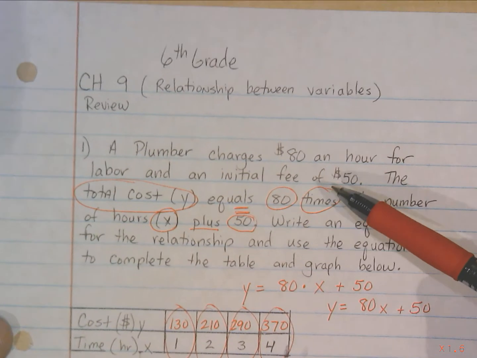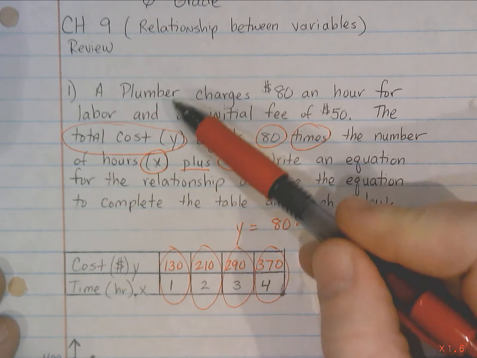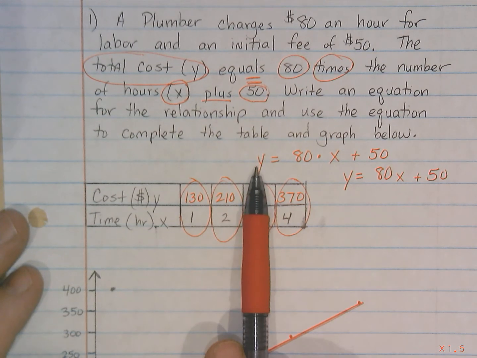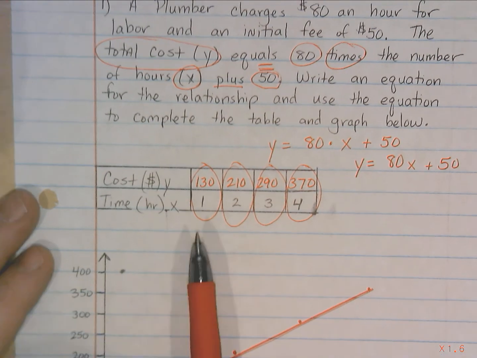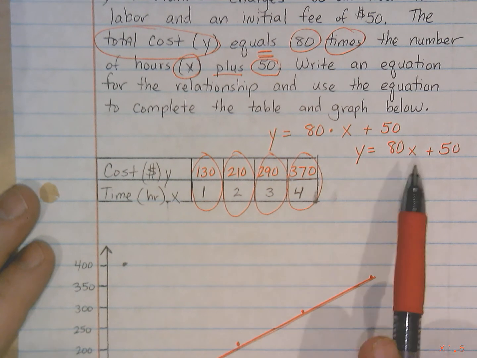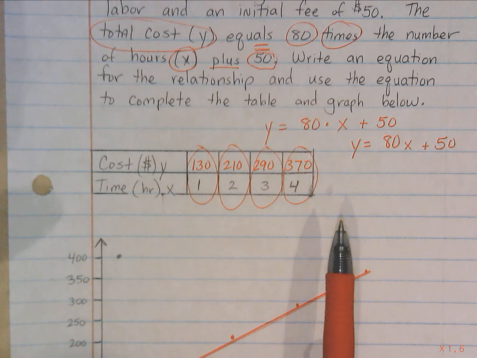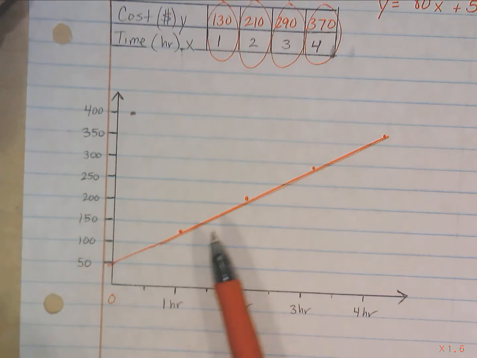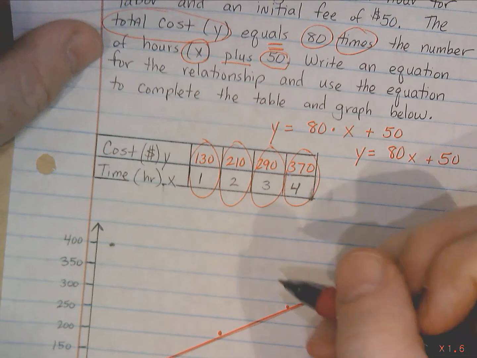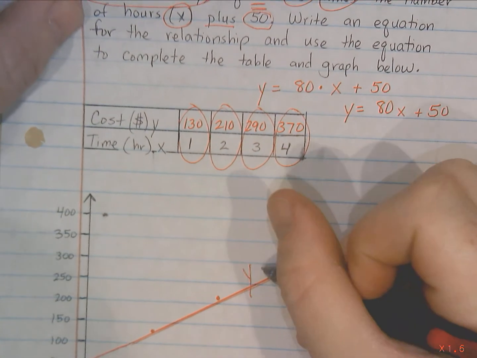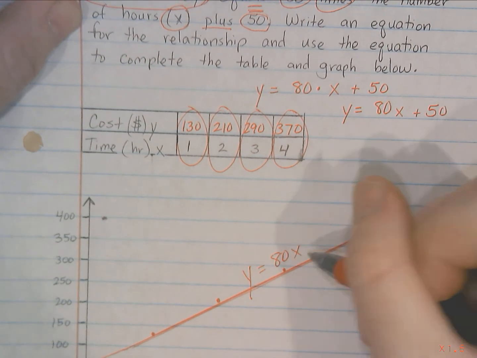We've taken the equation, put it in that format. You've got the dependent variable, independent variable. You plug in your inputs, get your outputs out, get your ordered pairs, graph them, and that's your equation. So this is technically, you can actually even label this line if you'd like, y equals 80x plus 50.